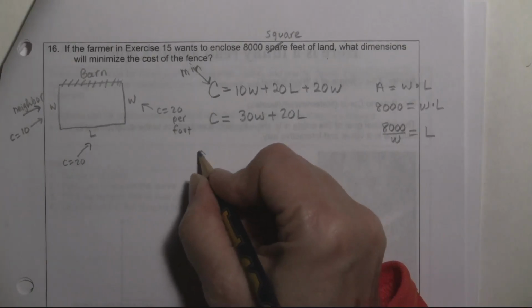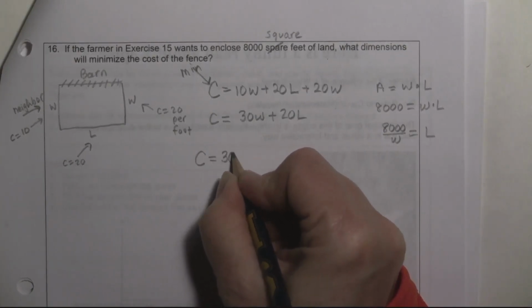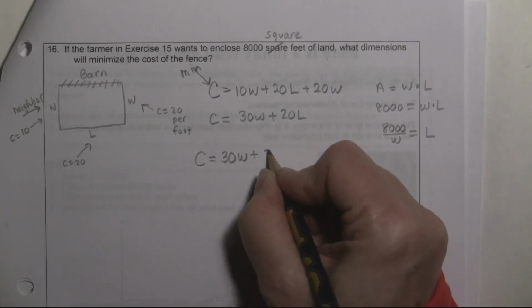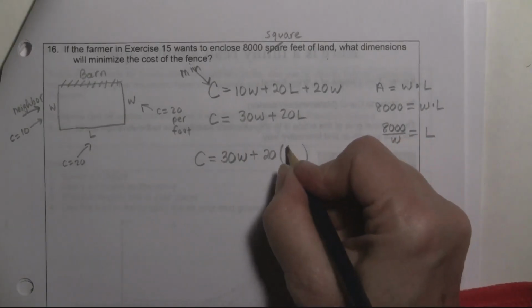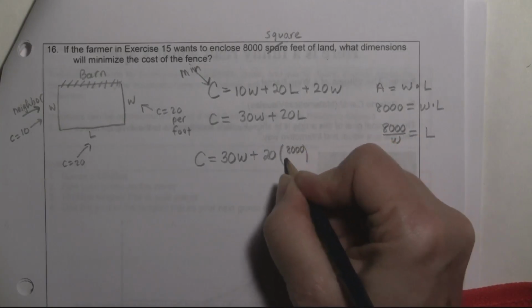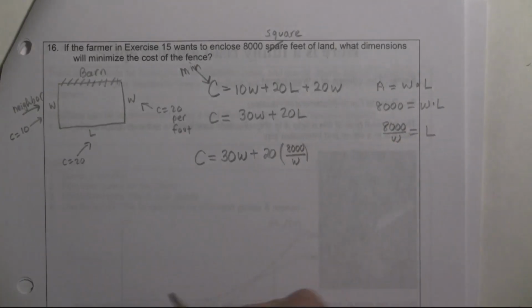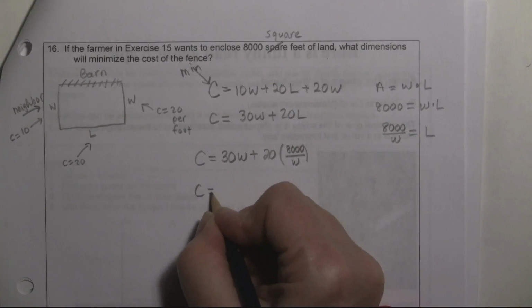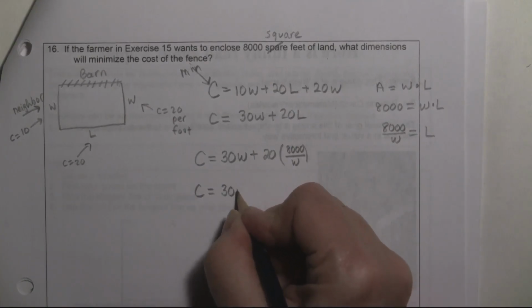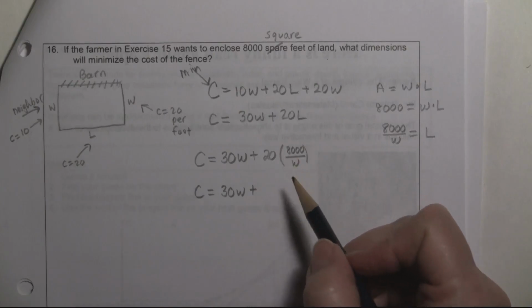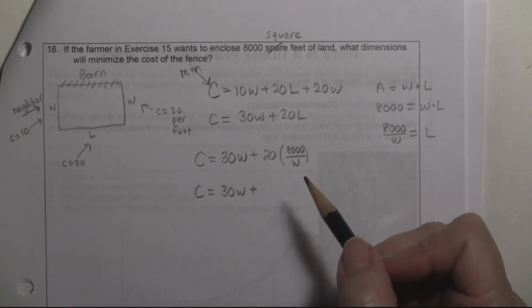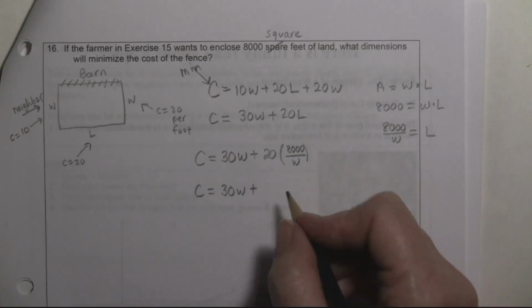So the cost equals 30W plus 20 times L, and L is 8,000 over W. And so the cost is 30W plus 20 times 8,000. That's 16 and 4 zeros.